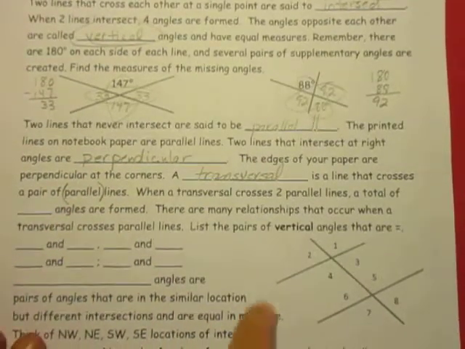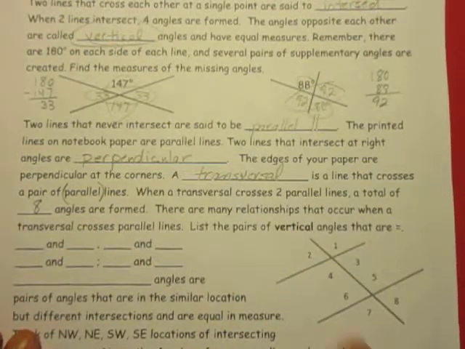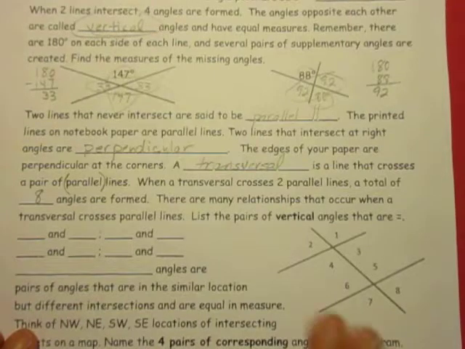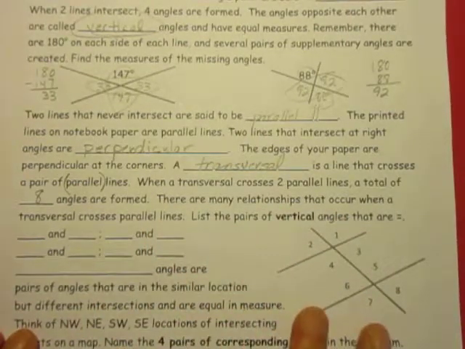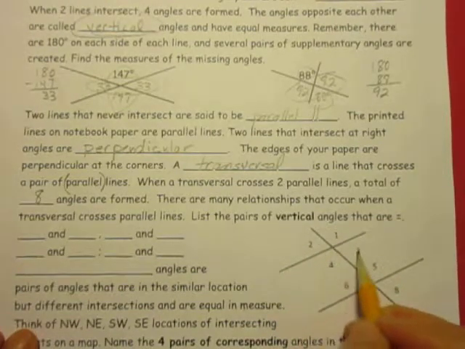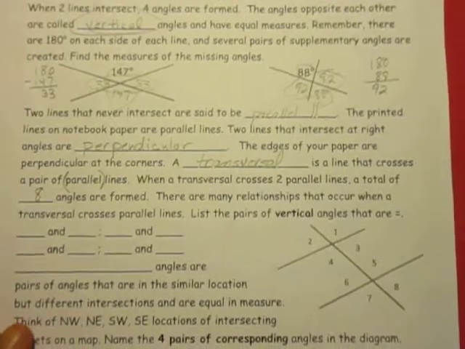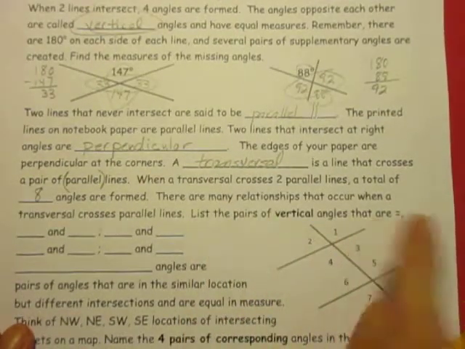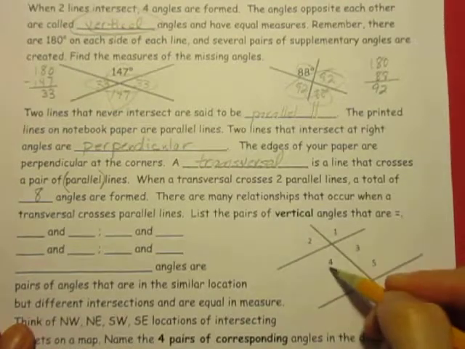When a transversal crosses parallel lines, there's a total of 8 angles formed. That's it. We have 2 parallel lines. There's going to be a lot of relationships here that we're going to take a look at. But first of all, we want to look at this picture here. We've got 1, 2, 3, 4. I've changed up the order here. But we're going to list the pairs of vertical angles that are therefore equal, opposite each other. So we have 1 and 4.